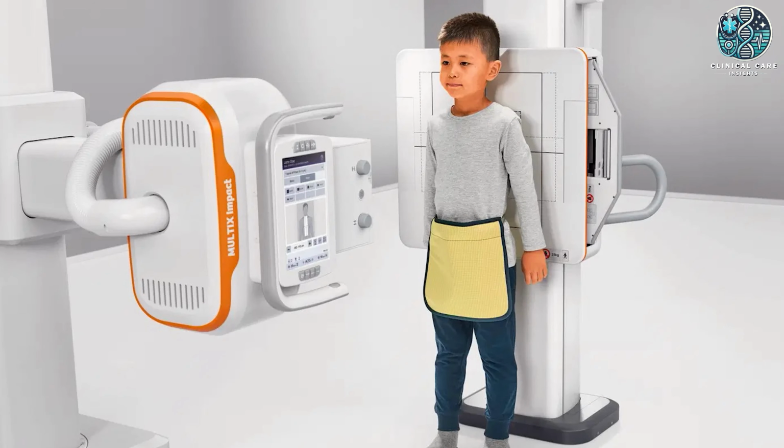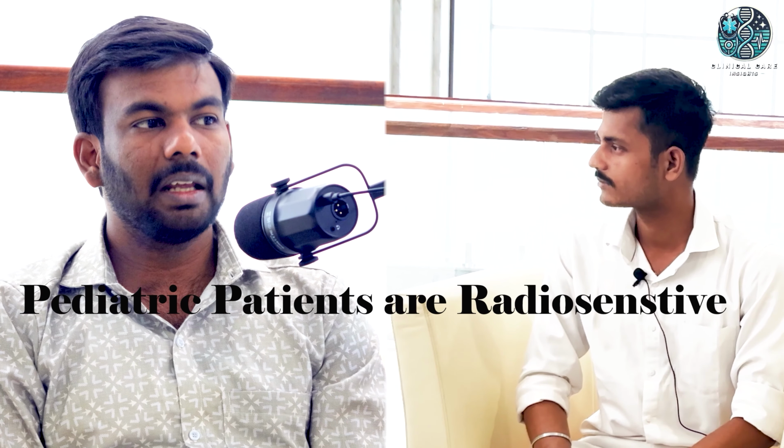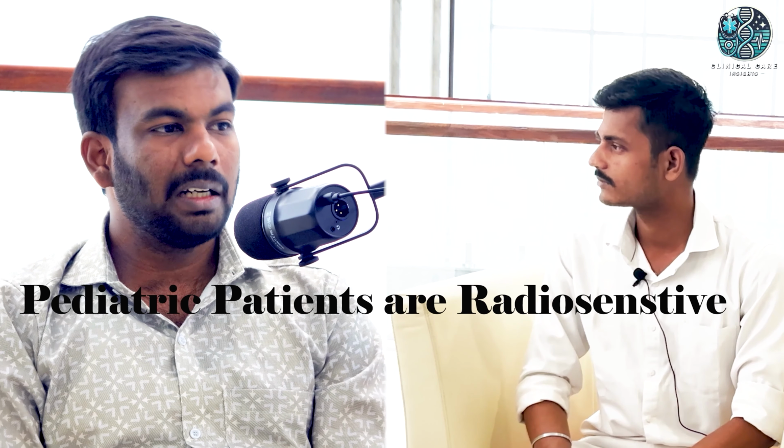First of all, for pediatric patients, we have to reduce the dose. It is for patient protection, a radiation safety aspect. If the patient's body thickness is less, I can produce a high quality image with a low dose. Second, pediatric patients are radiosensitive in nature, as they are in a developing phase. If they interact with radiation, it causes cell mutation and cell division, and due to that they will have abnormalities. Because of that, we have to reduce the patient dose.